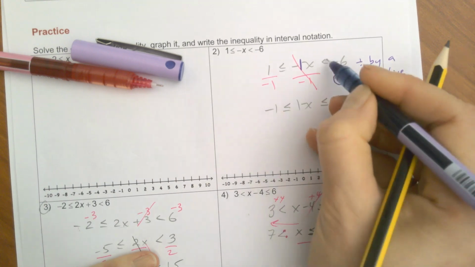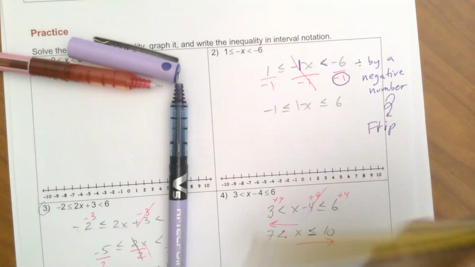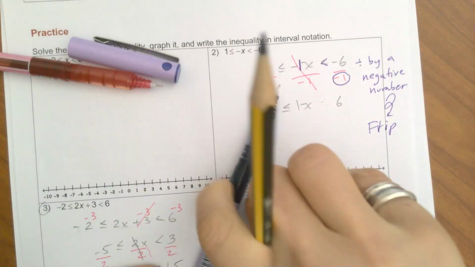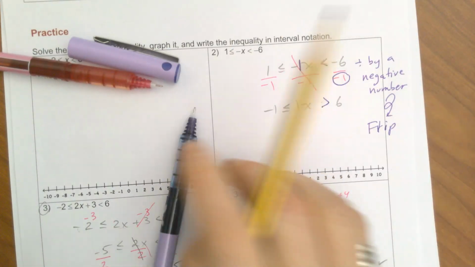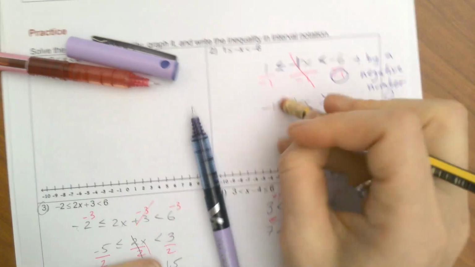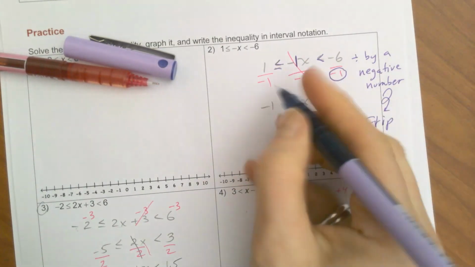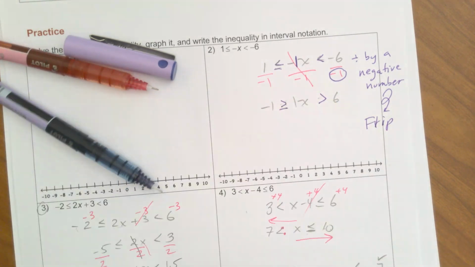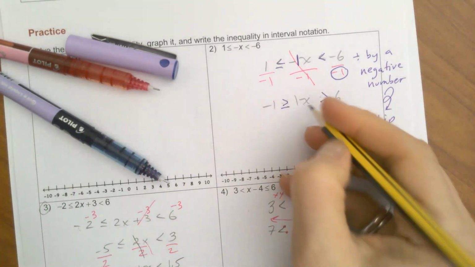So this was this way. Let's erase it. It's got to go that way. This one was that way, so now it has to go the other way. There. So that's, one can hide.